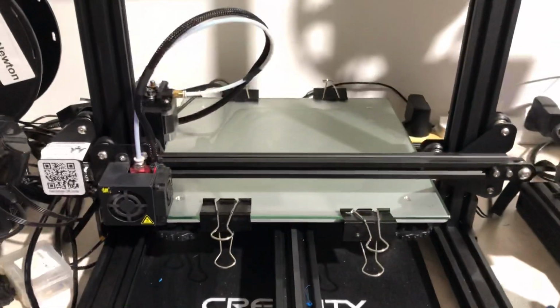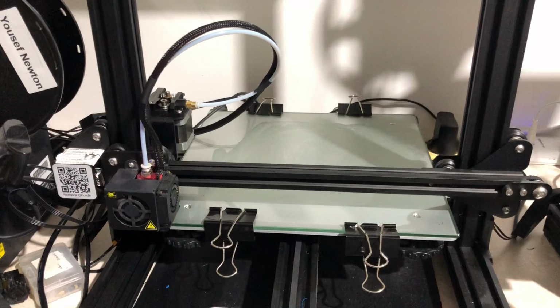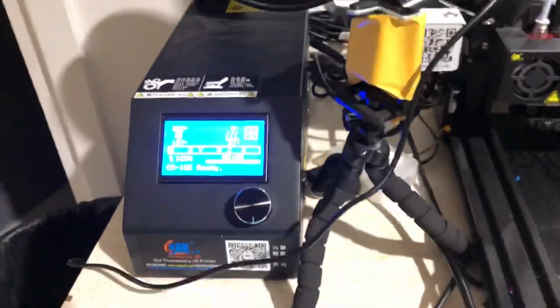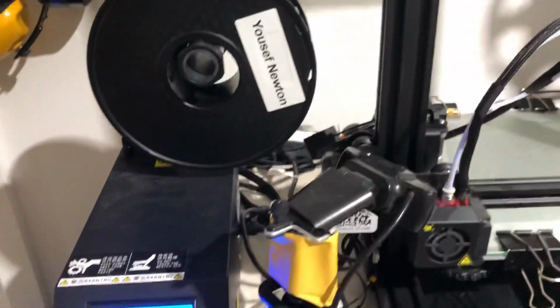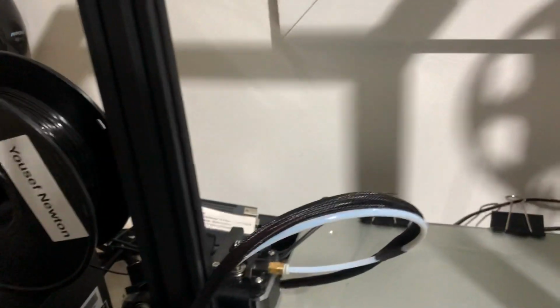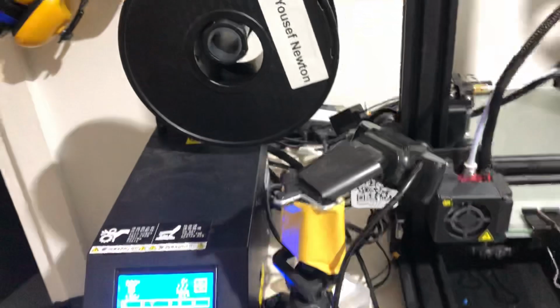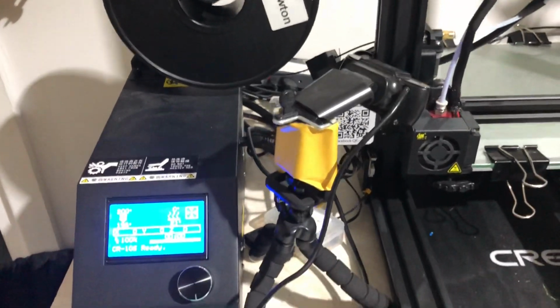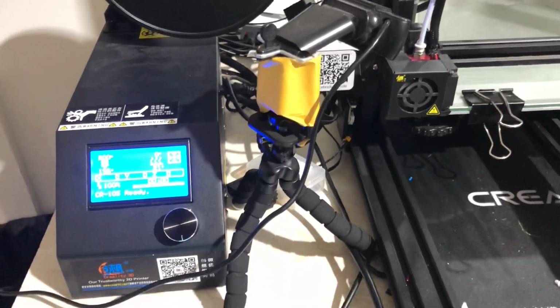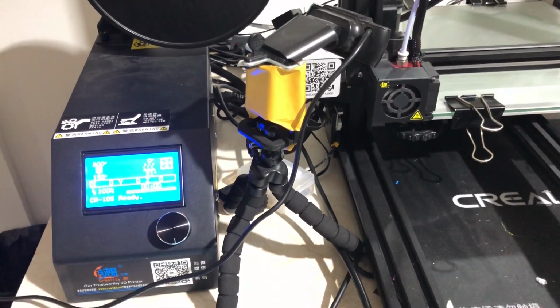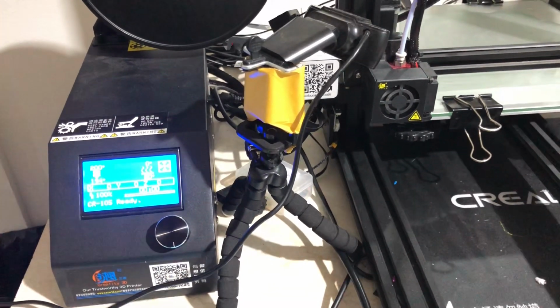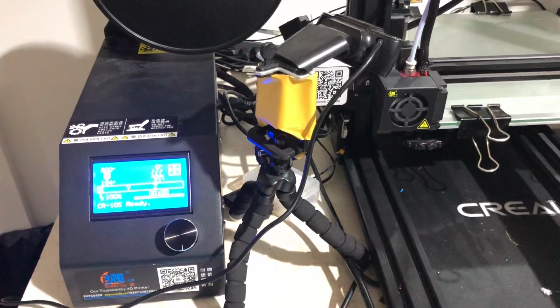So up until now what we've had is the Creality CR10-S here, and then we've got this awesome OctoPrint open source software on the little box. And that gives us a web server application that we can use to remote in and control the printer and upload files remotely for printing and home and change filament, all that sort of stuff.